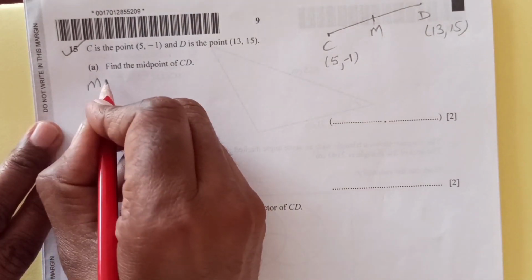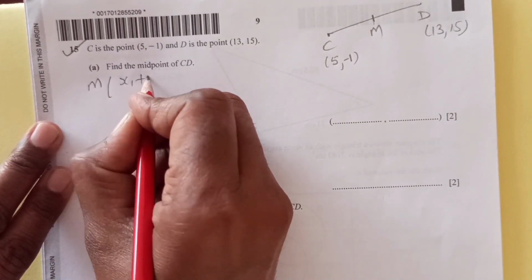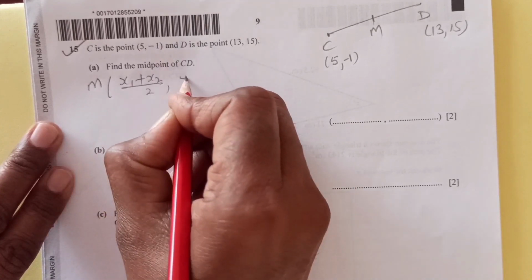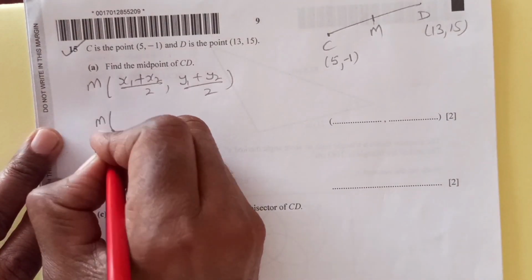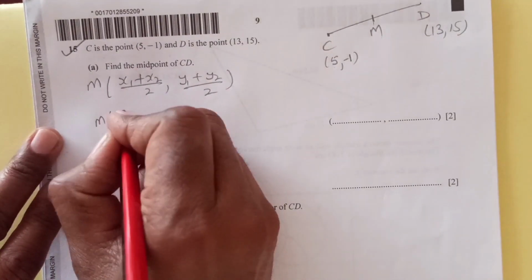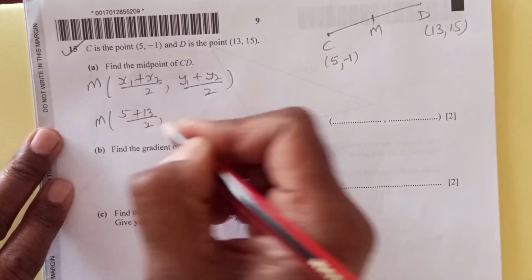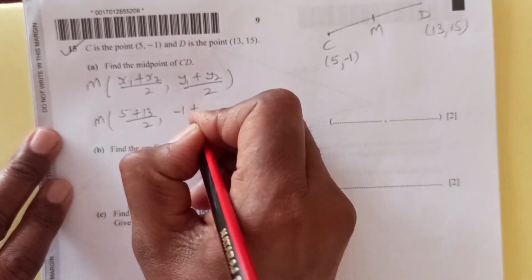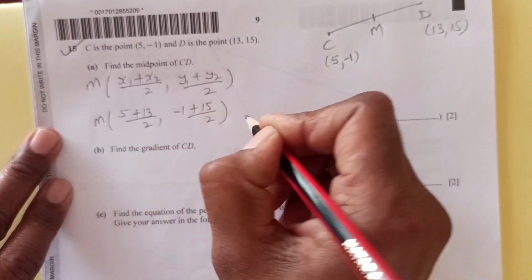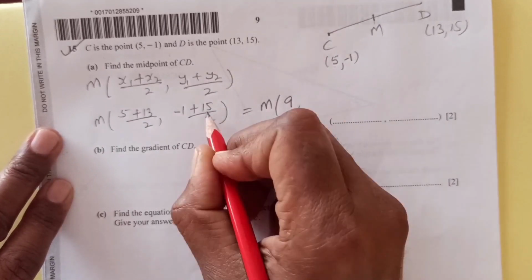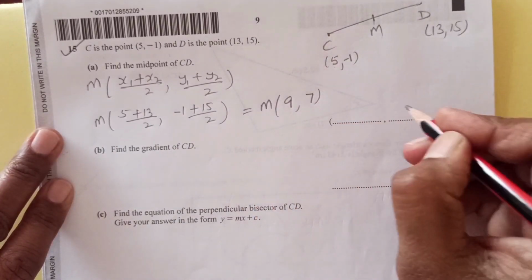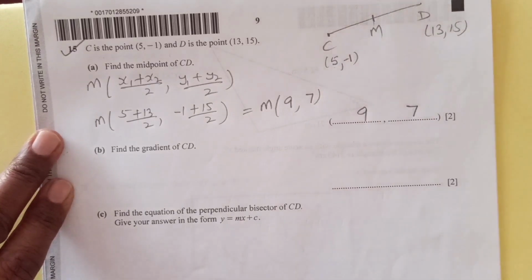The midpoint formula is (x1 plus x2) over 2 and (y1 plus y2) over 2. So x1 is 5, plus 13, over 2, and this is negative 1 plus 15 over 2. So 18 over 2 is 9, and 14 over 2 is 7. So (9, 7) is the final answer.